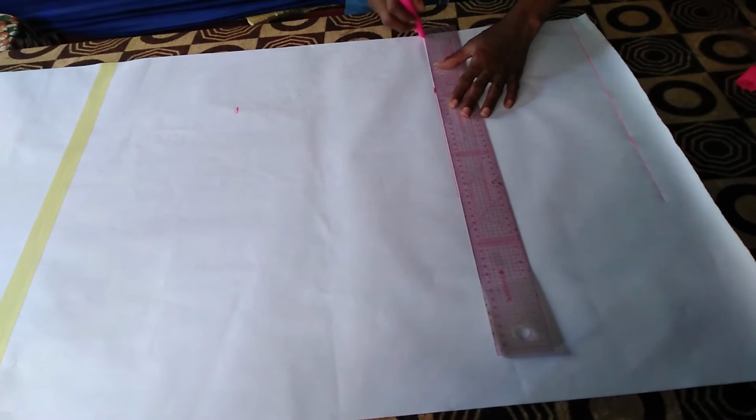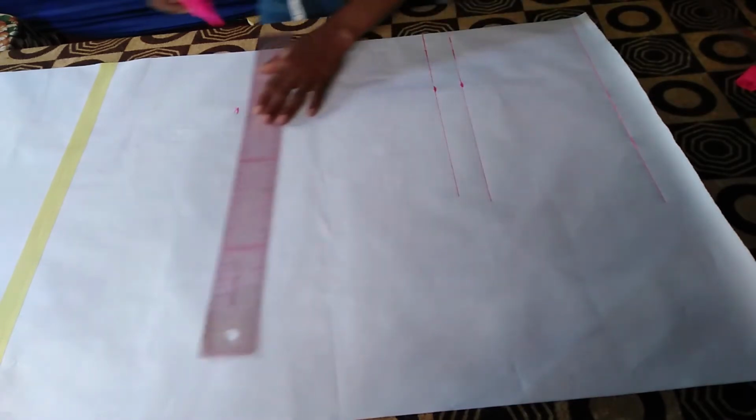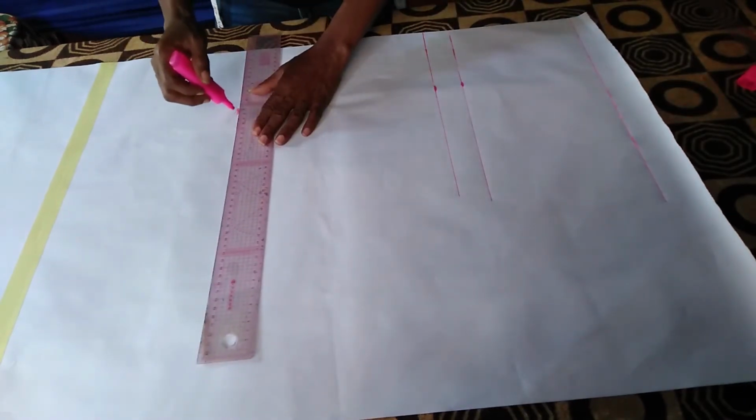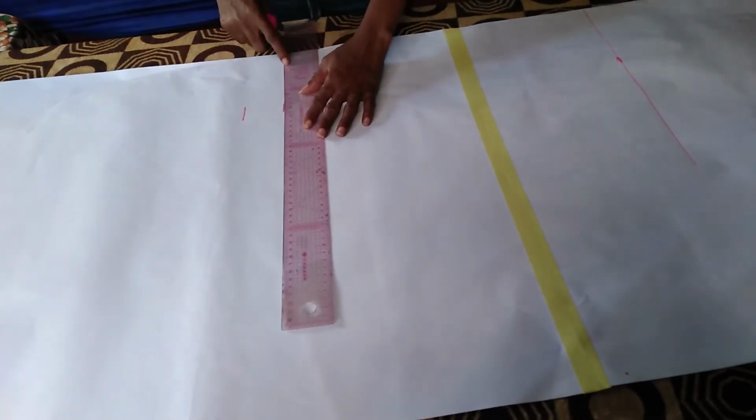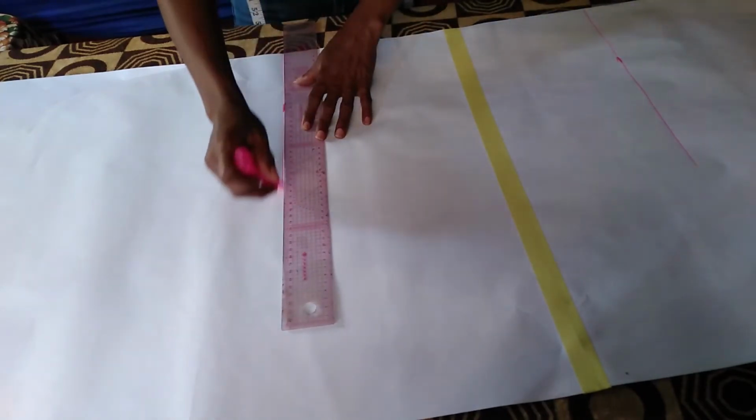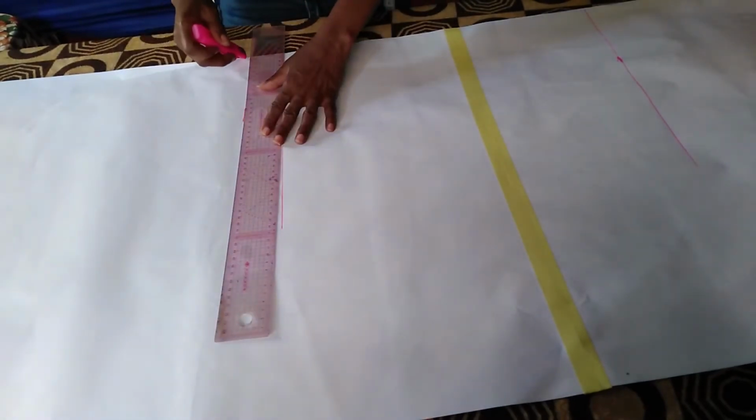This is the crotch line. This is the knee line. Then this is the hemming line. That's the trouser length and the hemming allowance.